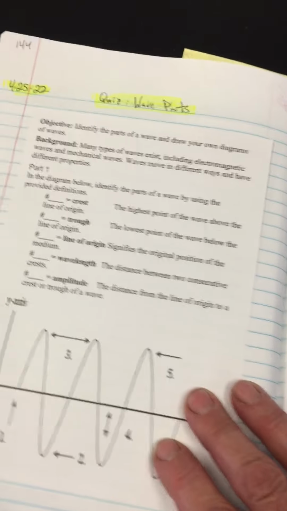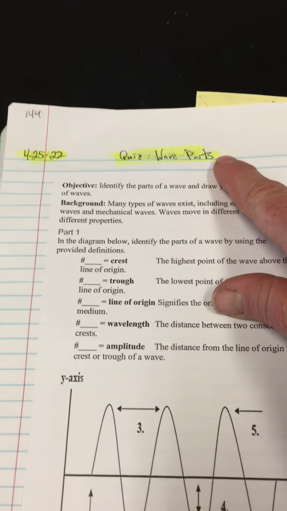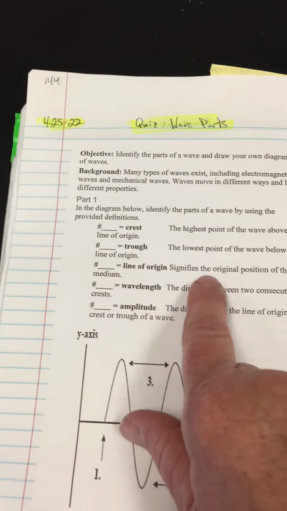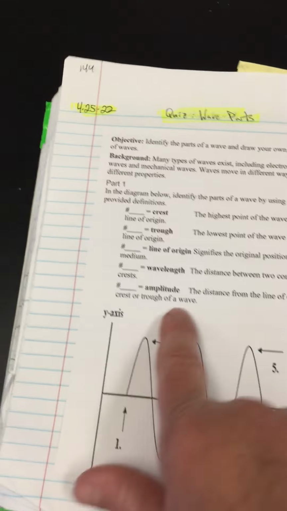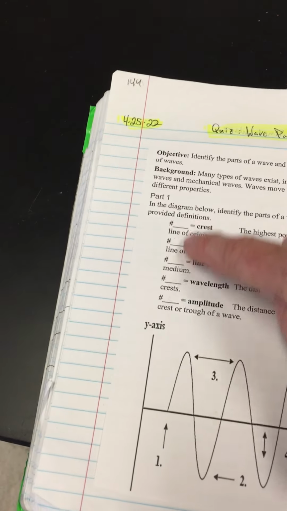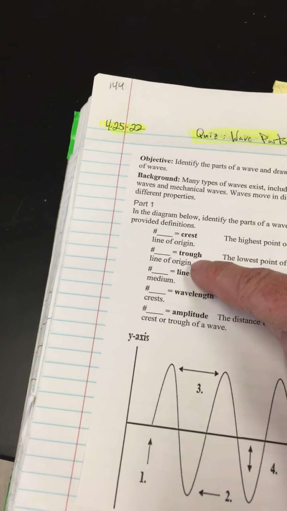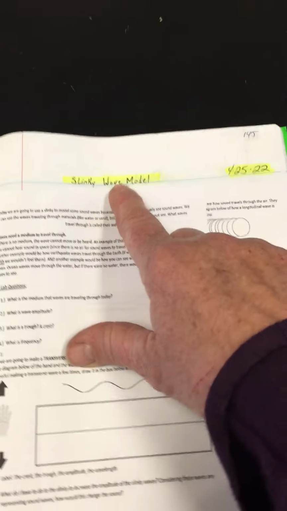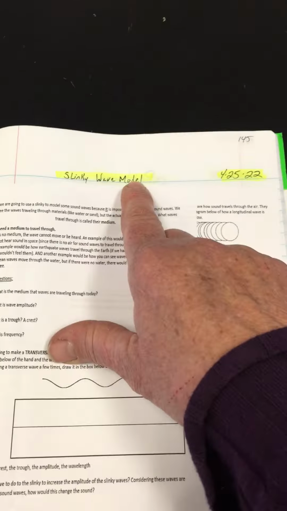Okay, Monday, April 25th. First, we have the quiz, wave parts. That's on page 144. Gives you the definitions. You have to identify which part of the wave is what. You place the numbers here. Which part is the crest, trough, line of origin, wavelength, and amplitude. Put that there. Today, we're going to use a Slinky to model waves.